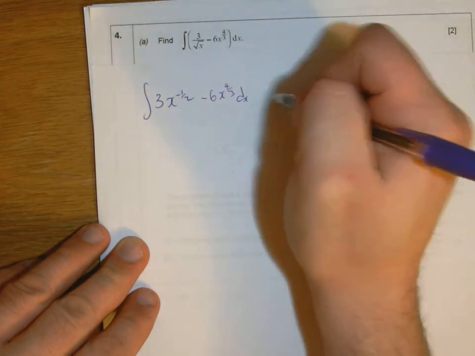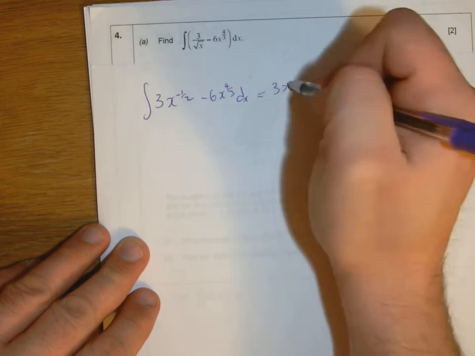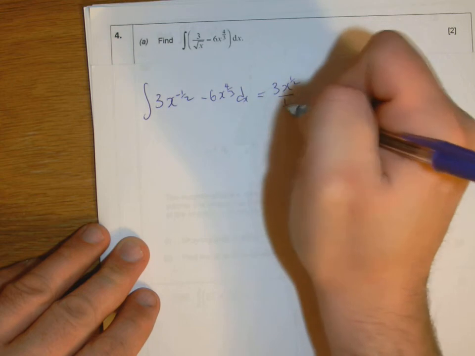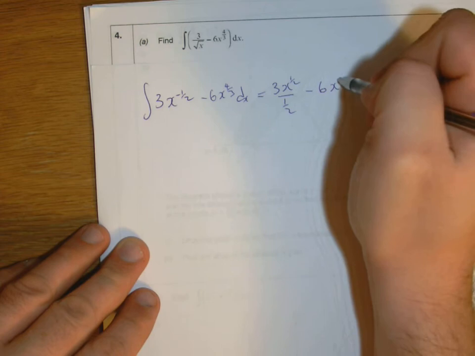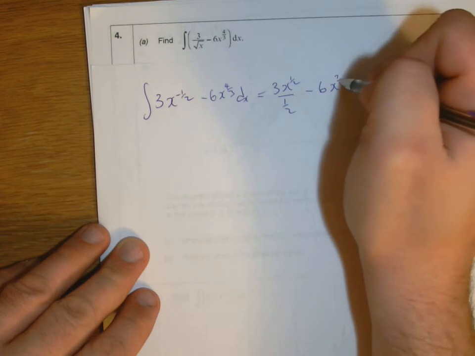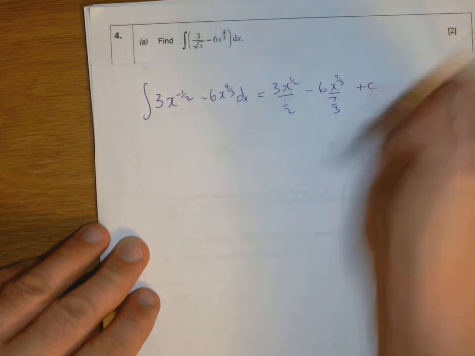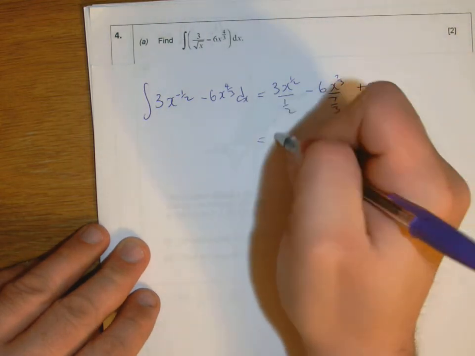So when we integrate that with respect to x, you add 1, so adding 1 to minus a half, you get a half. Divide by that new power, which is a half. Take away 6 then, add 1 to that power 4/3, you get 7/3. Divide by that new power, which is 7/3, plus a constant. So just tidy this up. Half on the bottom, so take the 2 up, so you get 6.